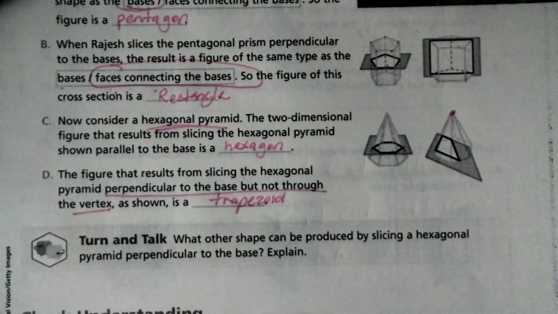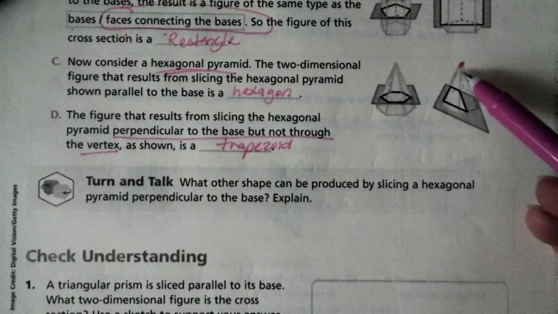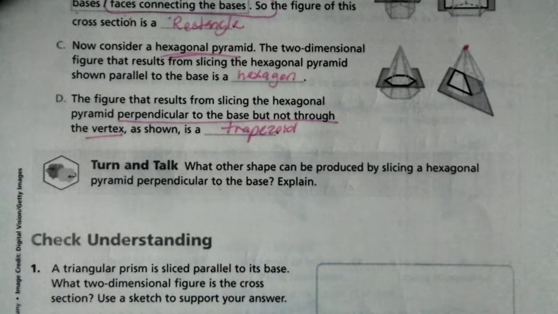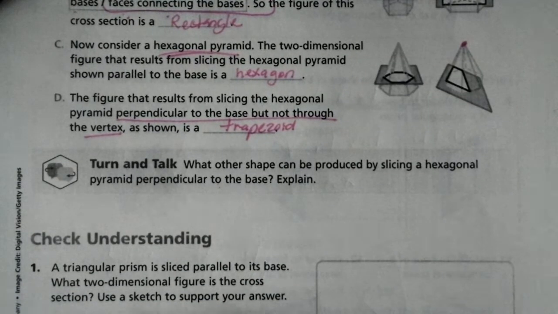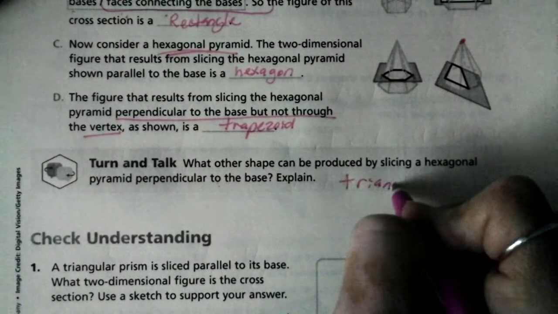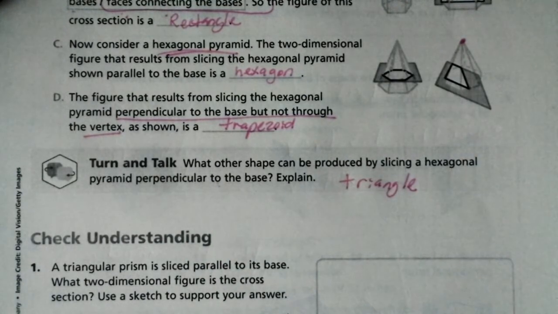Yep. All right, so what kind of figure would I get if I cut it through the vertex? That's kind of what the turn and talk is asking. So if I go through the vertex, I'm going to get a what? A triangle. Yeah, I should get a triangle. Oh, I can see it. It's like half a triangle. Yeah. I should get a triangle. All right.